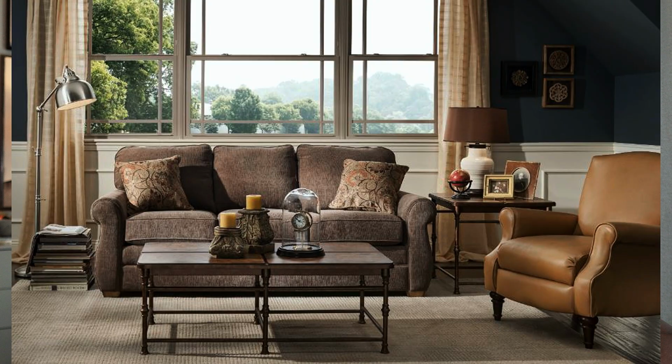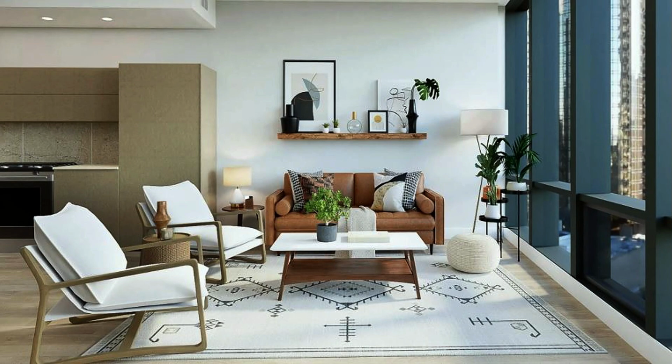So in short, traditional design is old world charm plus rich details. And then transitional design is, I would say, the best of both worlds, where it comes to classic comfort and modern simplicity. Let's show some examples of what I was just talking about, and let's go over that, okay?